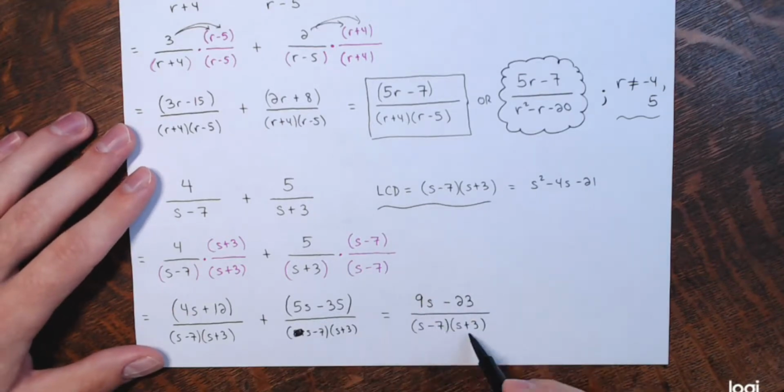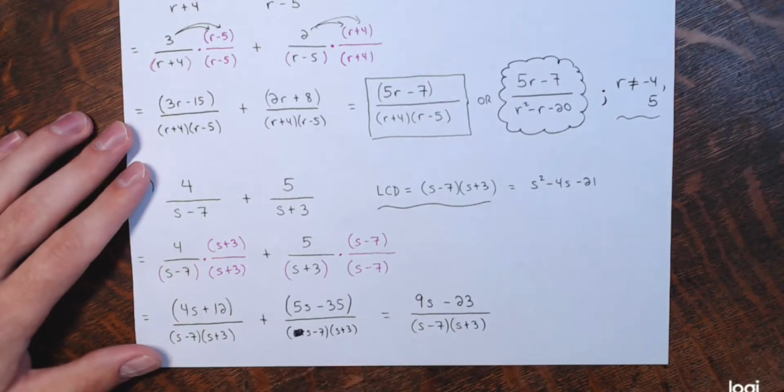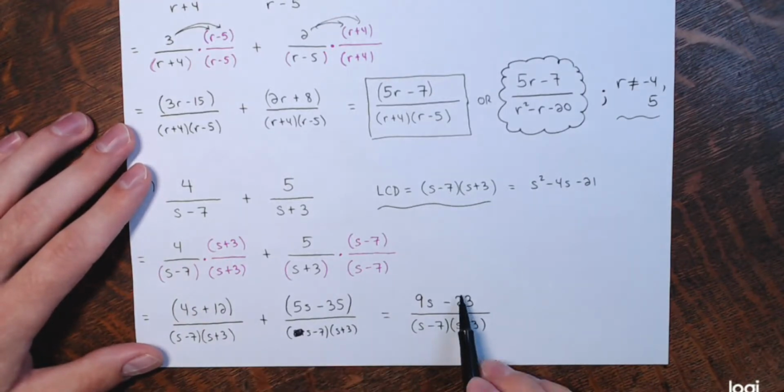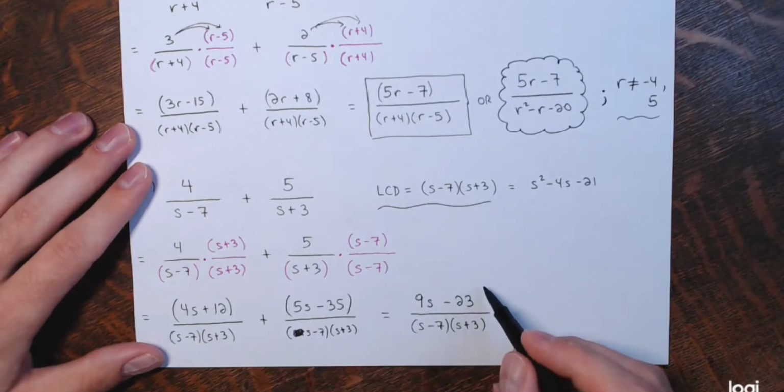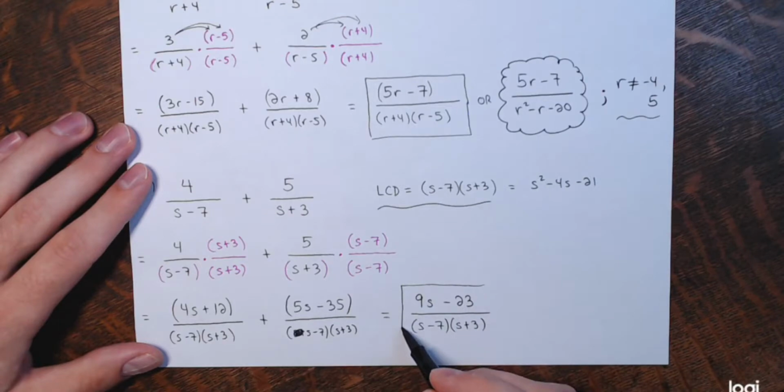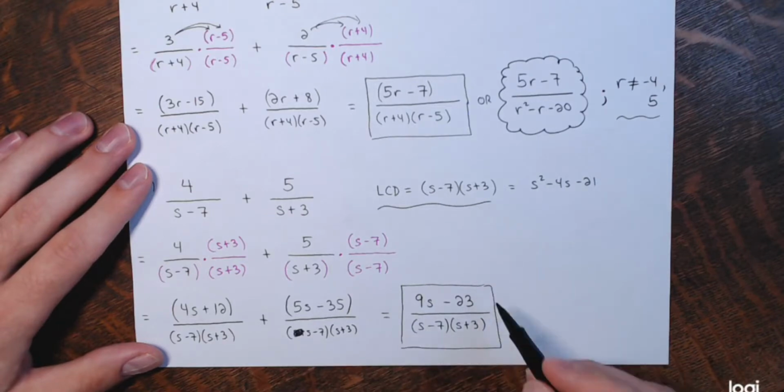So here we have a single fraction. This is the sum of the two fractions we were given. And then you try simplifying. Well, as in the previous example, the numerator can't factor any further. So the only factor in the numerator is 9s minus 23. And I'm not seeing 9s minus 23 as a factor in the denominator, so this is as simple as it gets.